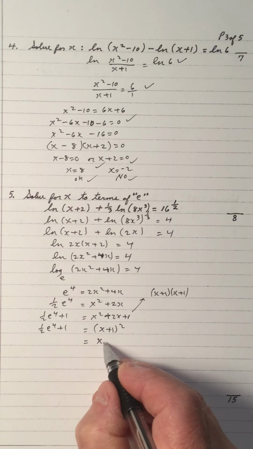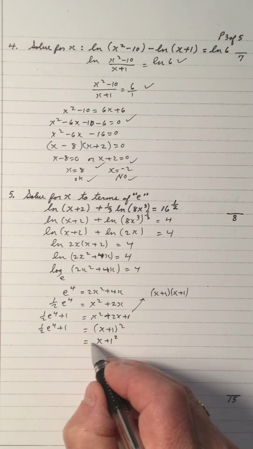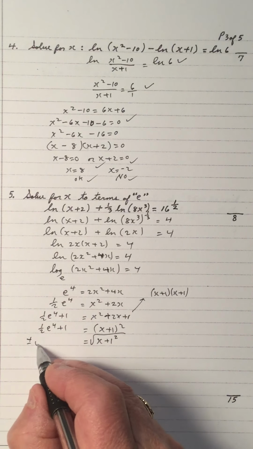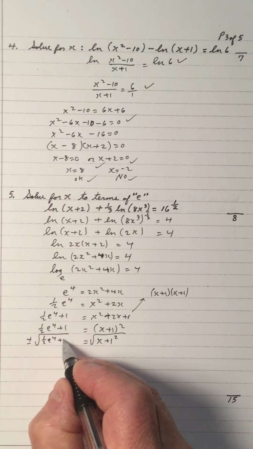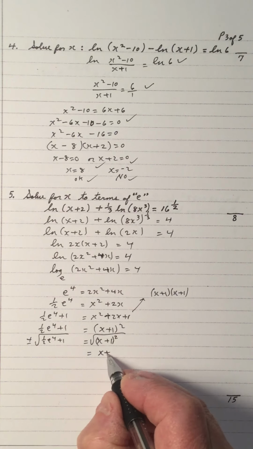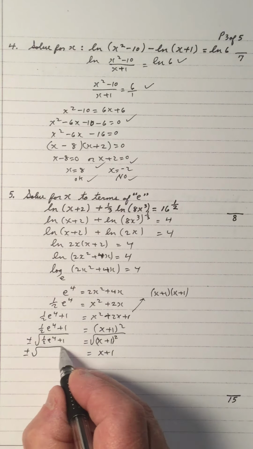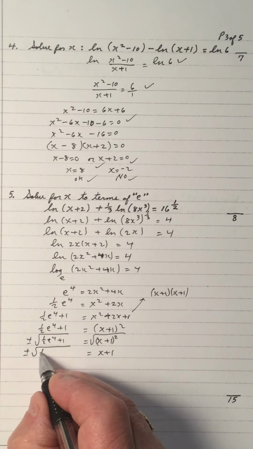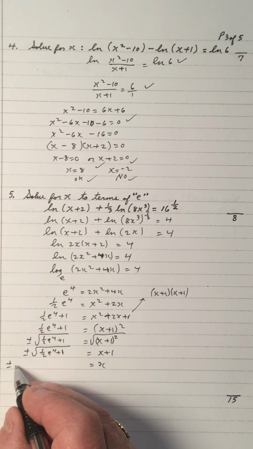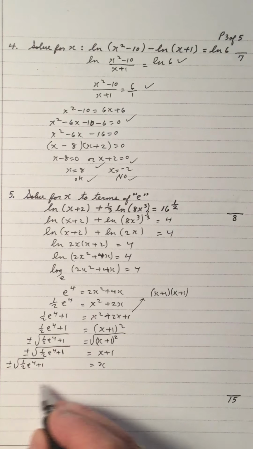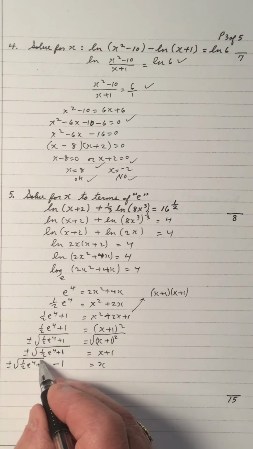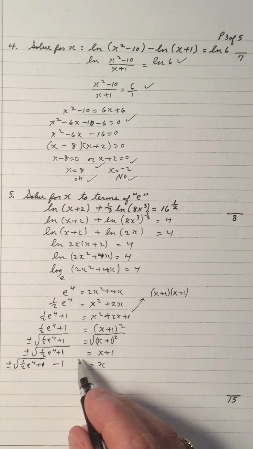And that means that x plus 1 square root is plus or minus the square root of a half e to the 4th plus 1. The square root of x plus 1 squared is x plus 1. Just write this down again. Those are plus or minus. So x is equal to plus or minus the square root of a half e to the 4th plus 1. Bring the 1 over and make it a minus 1. So that's the value of x.